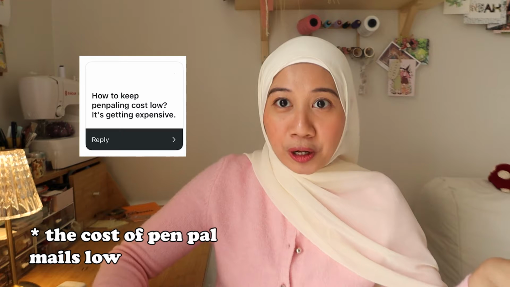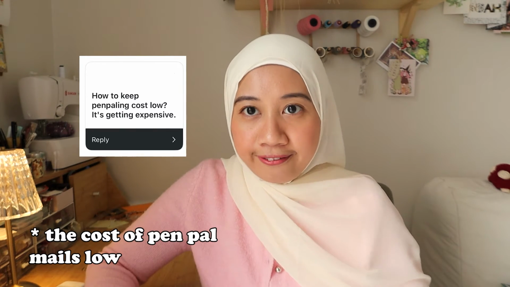Okay, next up I have this question. It is about how to keep the cost of your pen pals low. First things first, it can depend on the country that you live in. I know some countries have price increases in the cost of stamps, but I have two tips to help save money on postage costs.